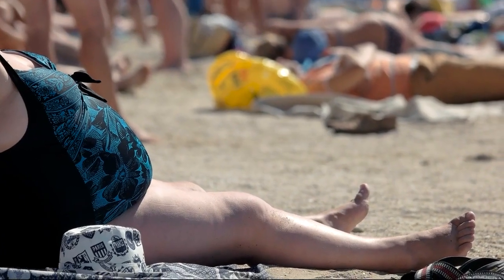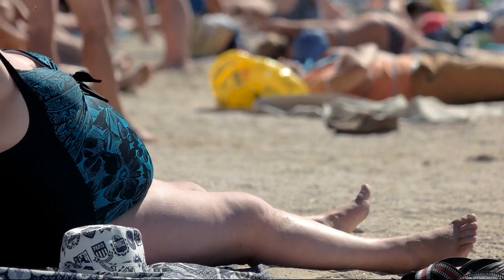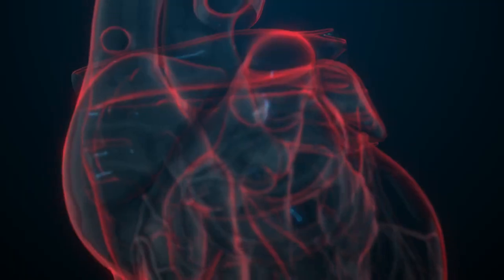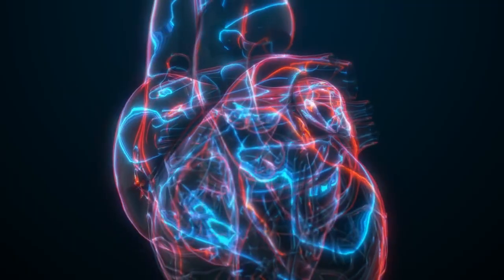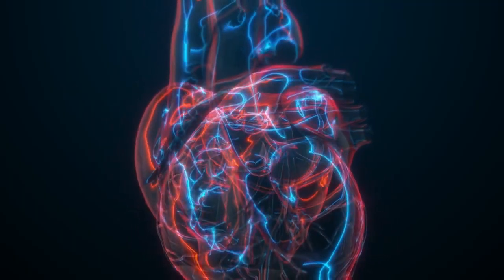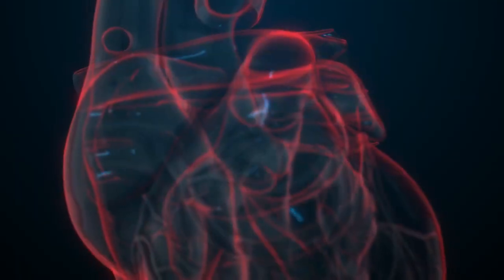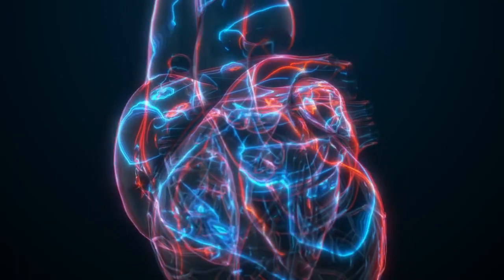Obesity has reached epidemic proportions globally, affecting over 650 million adults and increasing in prevalence among children and adolescents. It is not merely a cosmetic concern, but a major risk factor for various non-communicable diseases, including heart disease, type 2 diabetes, certain cancers, musculoskeletal disorders, and even psychological issues such as depression and anxiety.